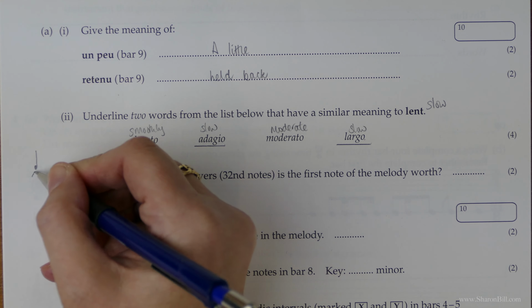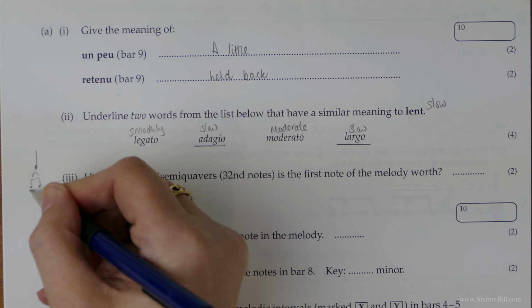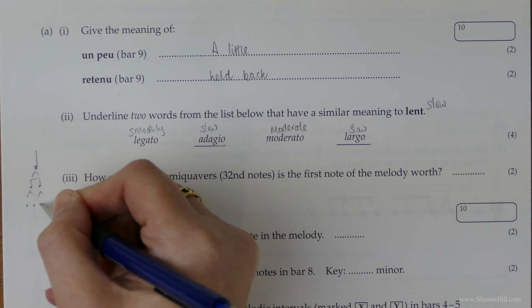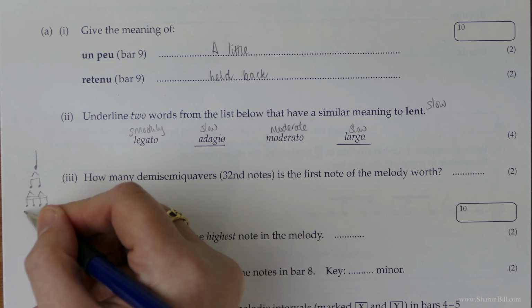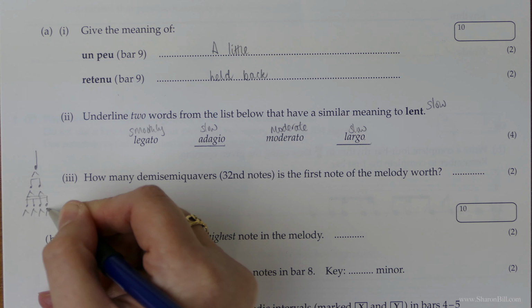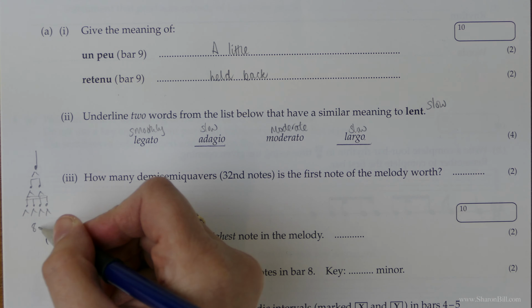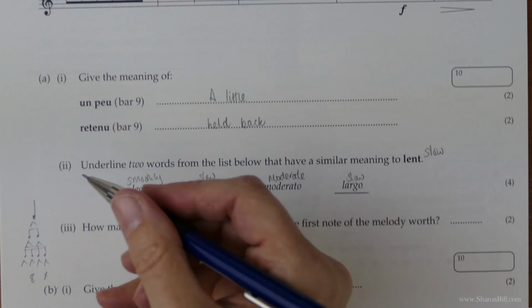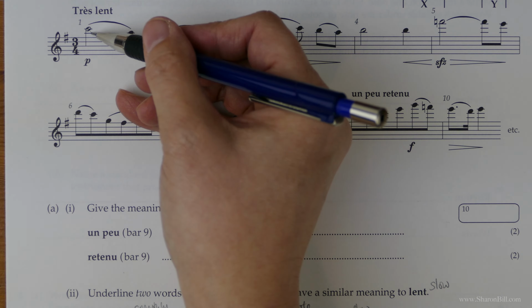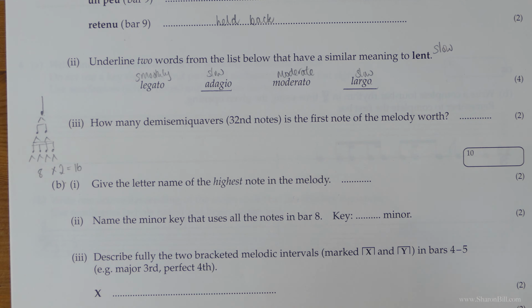So we know that 1 crotchet or quarter note divides into 2 quavers or 8th notes, which divides into 4 semiquavers or 16th notes, which we can see will divide into 8 demi-semiquavers or 32nd notes. So we know that it's 8, and then that's for 1 crotchet beat or a quarter note. We need to show a minim beat, so we've got to double that. So 8 times 2 is 16. So that's the answer there.